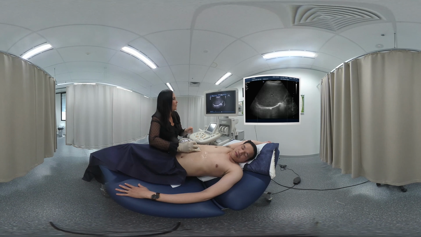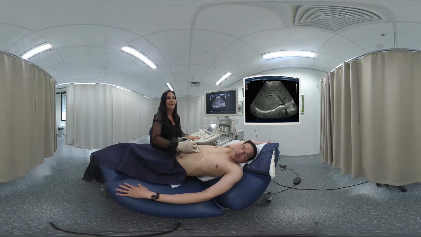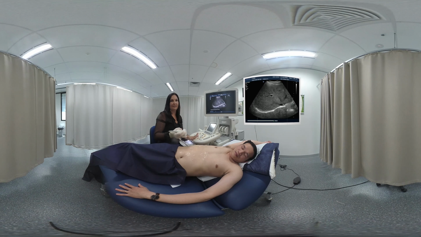So here we have our portal vein again. Once again, portal vein, hepatic veins, remember they don't have echogenic walls. Big breath in, patient. So they don't have echogenic walls like the portal vein, so that's how we differentiate them. So middle hepatic divides right and left, and we've got the right hepatic, left hepatic vein there. So that's the basics of liver anatomy and scanning.